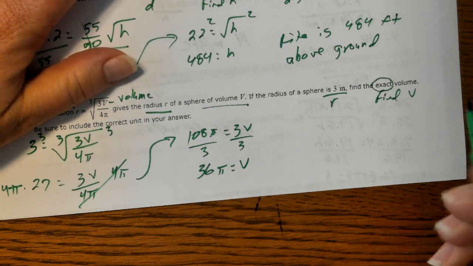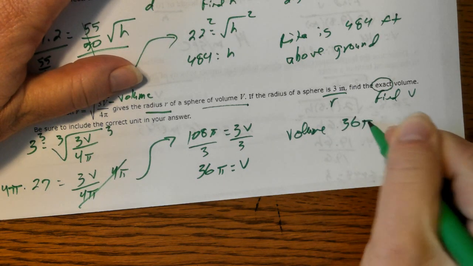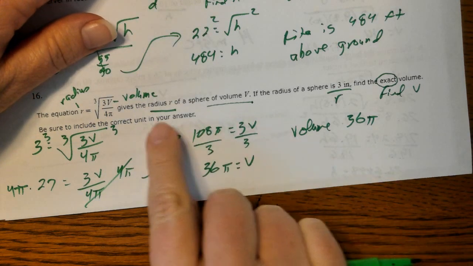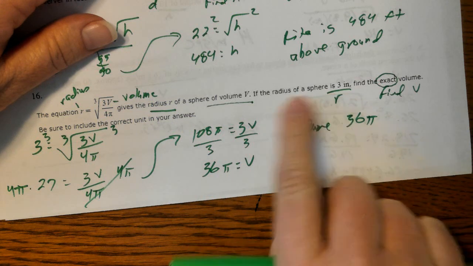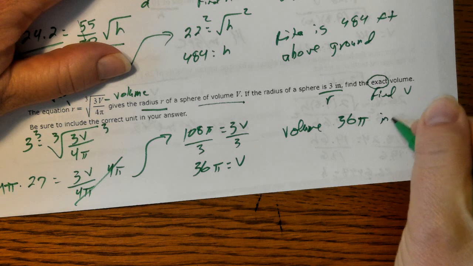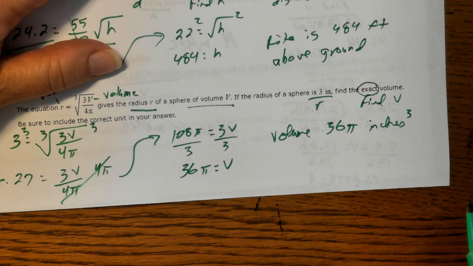Now we need to say what kind of units that is. What did they tell us volume was measured in? Well, let's see. If the radius is in inches, then the volume is going to be inches. 36 pi inches cubed, because we measure volume in cubic units.